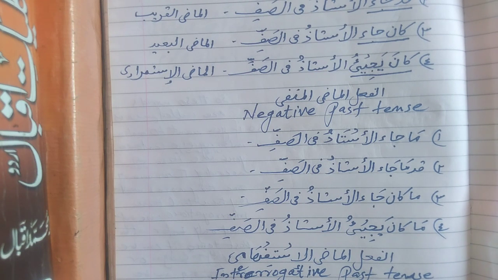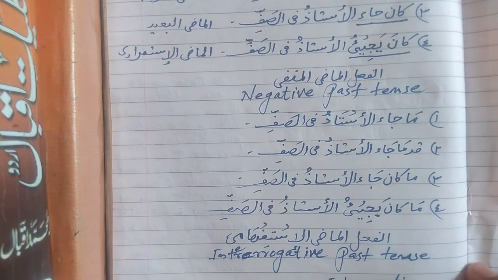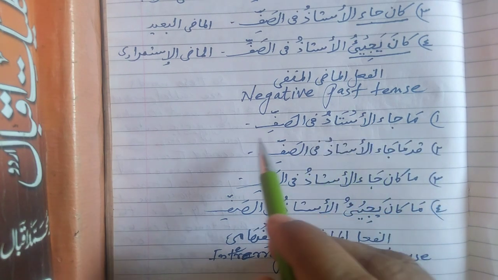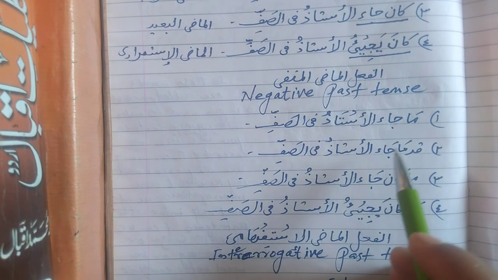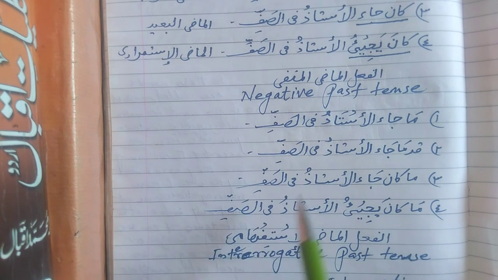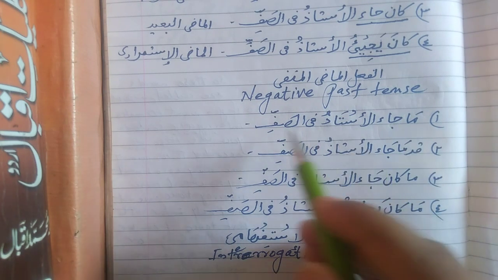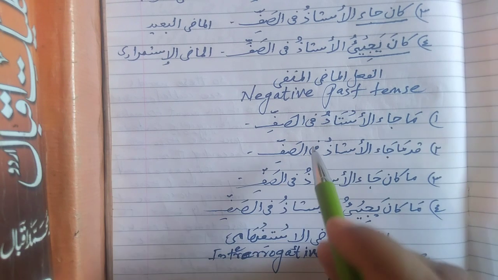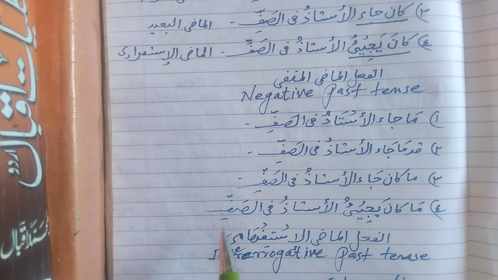Then it will be الفعل الماضي المنفي, negative past tense. Look at these 4 sentences. Number 1, ما جاء الأستاذ في الصف. Teacher did not come in the class. First it was جاء الأستاذ في الصف. Now just by adding ما it became ما جاء, meaning did not come.